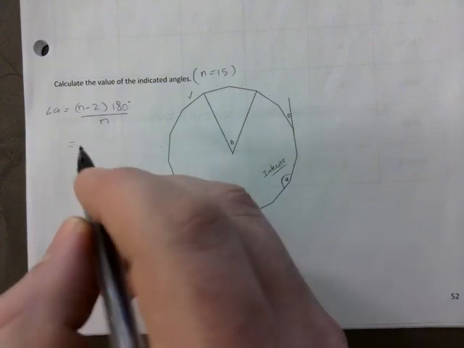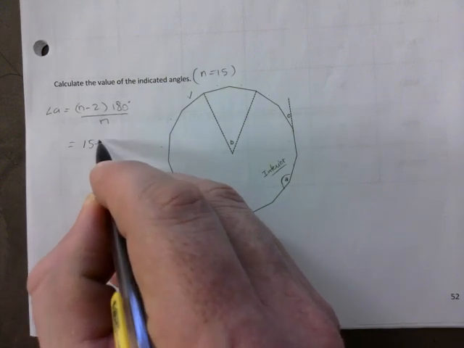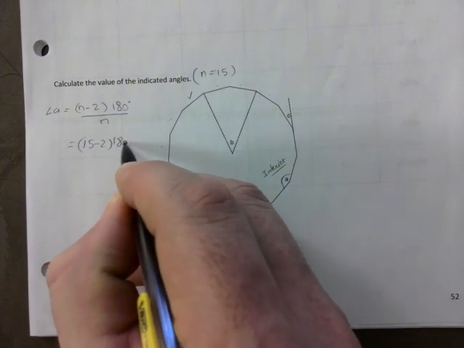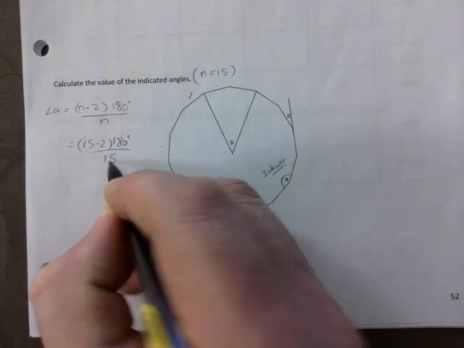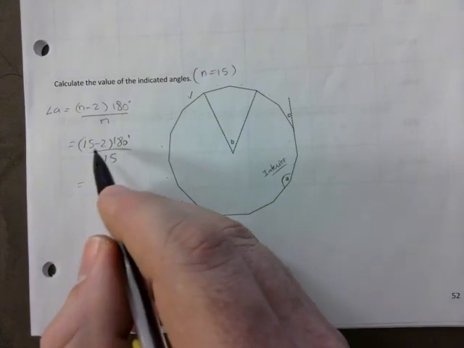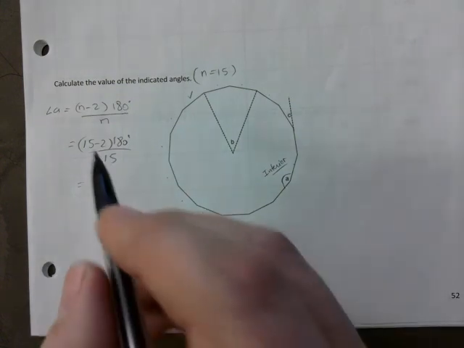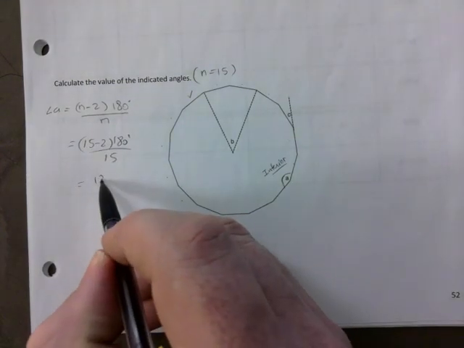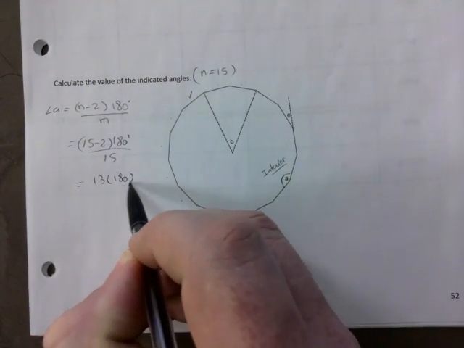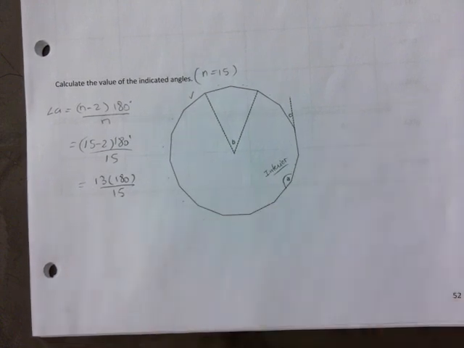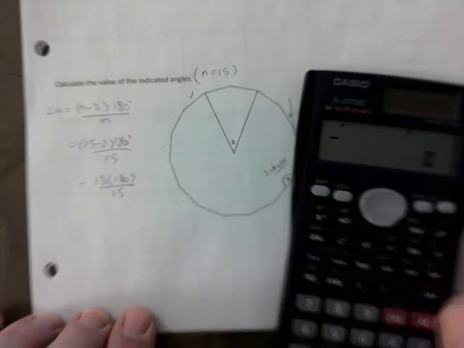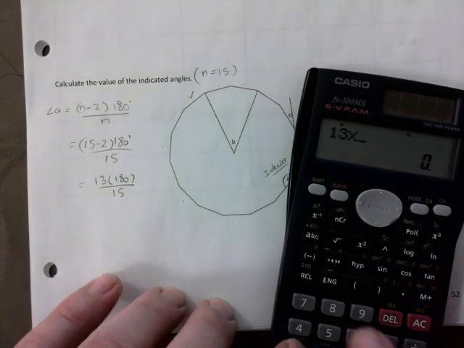Okay, then it ends up being 15 minus 2 times 180 over 15. Be careful when there are brackets, you do that first. So 15 minus 2 is 13. 13 times 180 divided by 15. Now you can type it in all in one shot if you want. I'm still used to breaking things down.